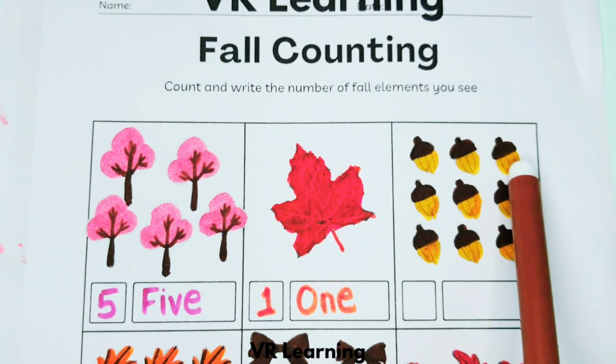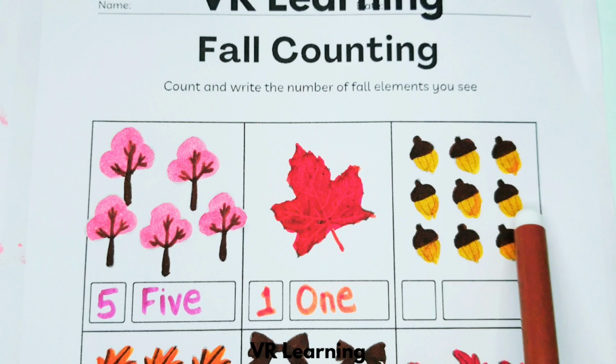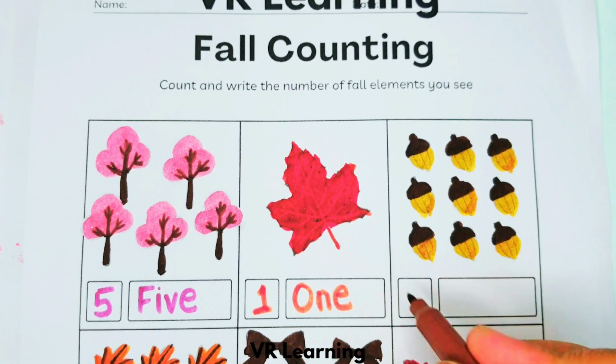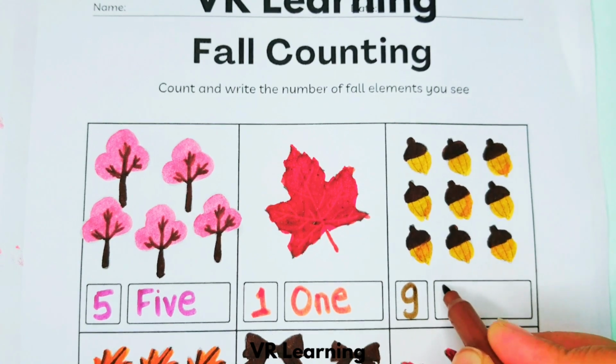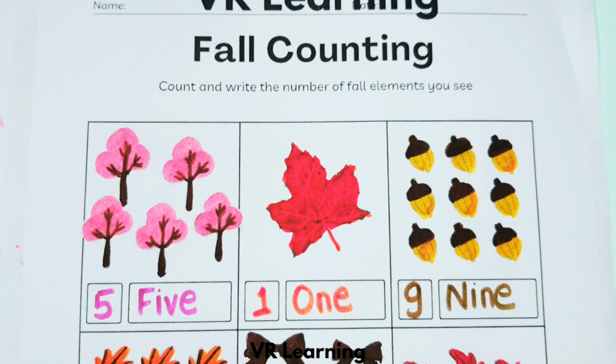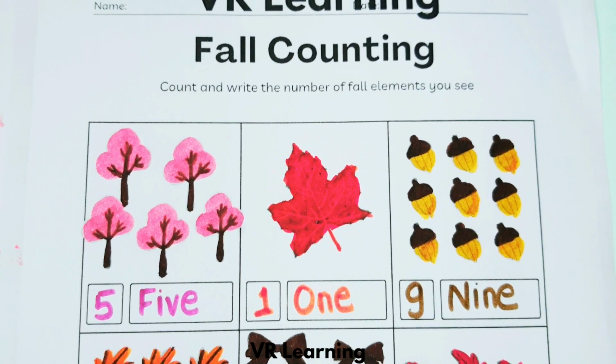1, 2, 3, 4, 5, 6, 7, 8, 9. Write the number 9 in the box. N-I-N-E 9.